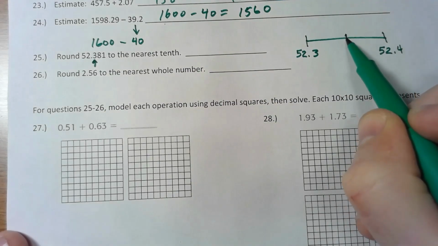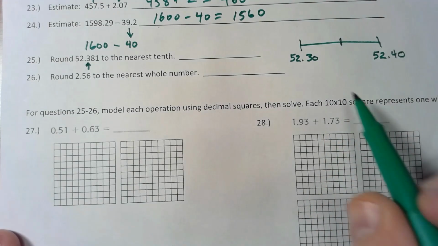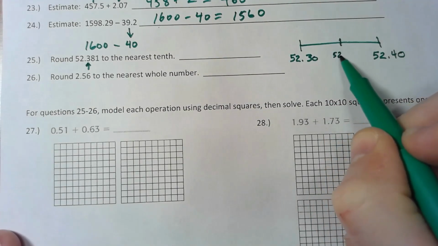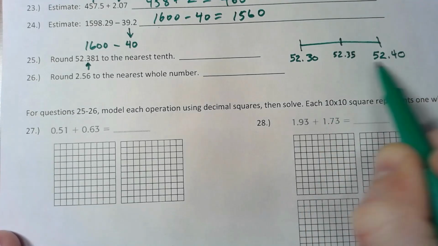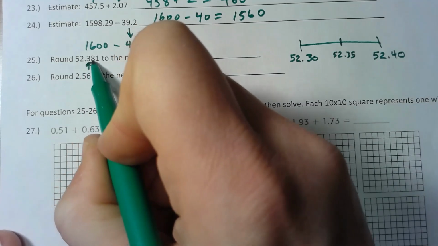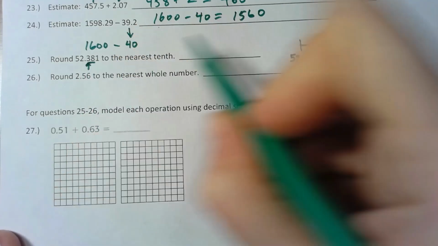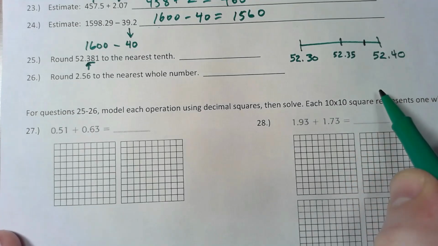So exactly halfway in between, if I put a 0 in the hundredths place, would be 52 and 35/100ths. Halfway between 30 and 40 hundredths would be 35 hundredths. And this one is 52 and 38 hundredths plus 1/1000th. So it looks like 38 hundredths is going to be somewhere over here.